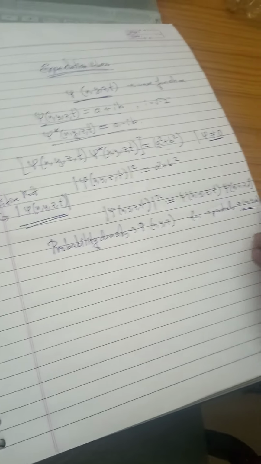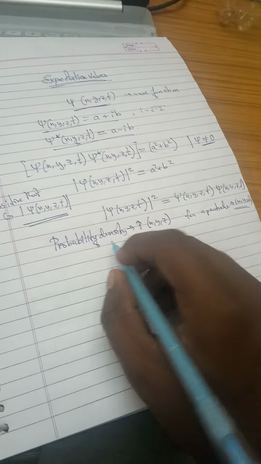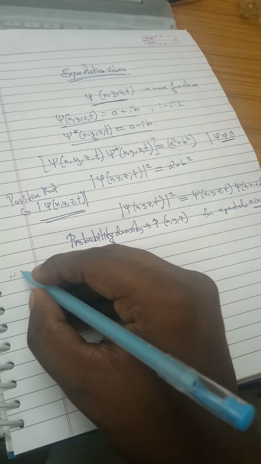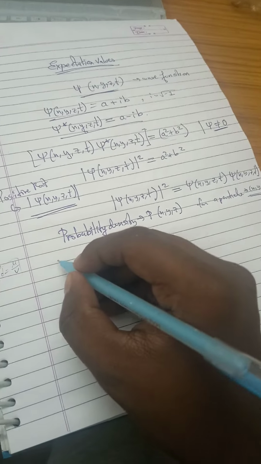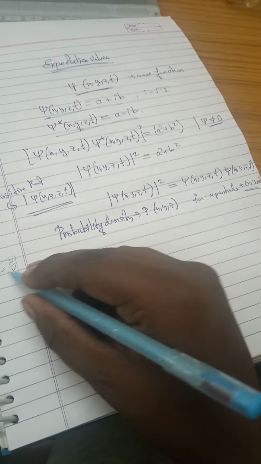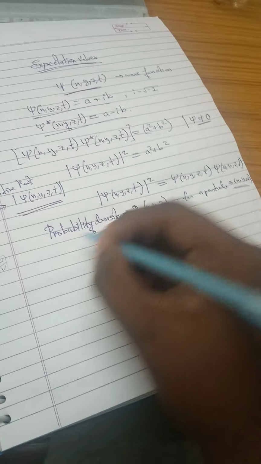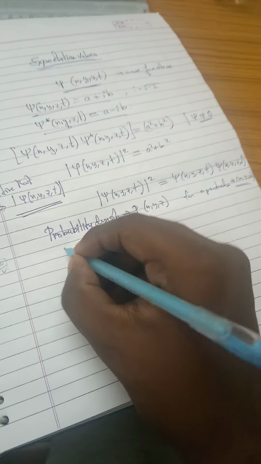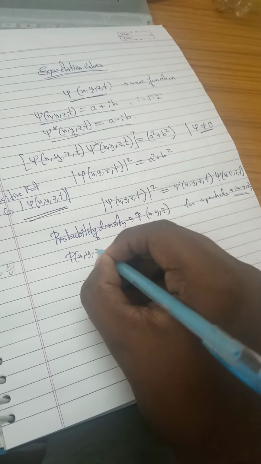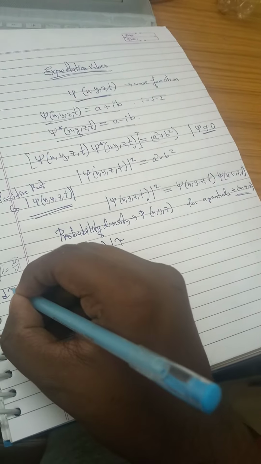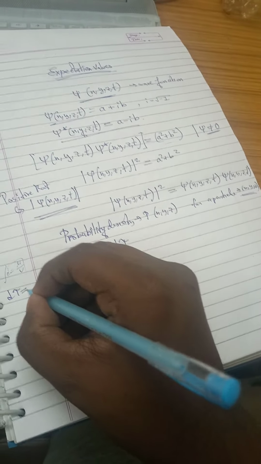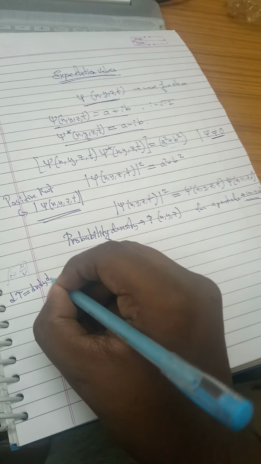Now we know that density is mass per unit volume, and by that correlation the probability density p of x, y, z multiplied with some volume element d tau gives the probability. Now d tau is a volume element which can be written as dx into dy into dz.